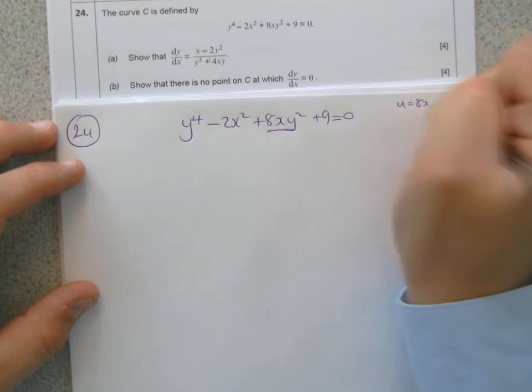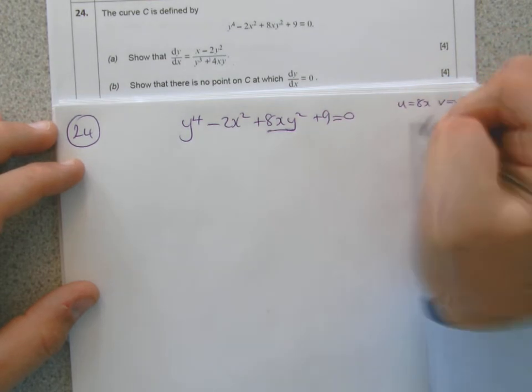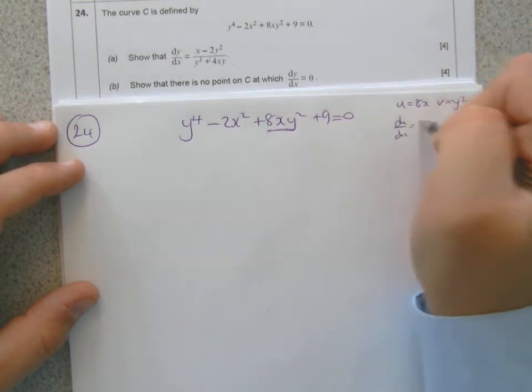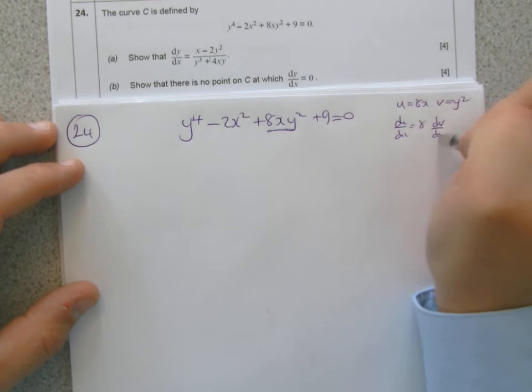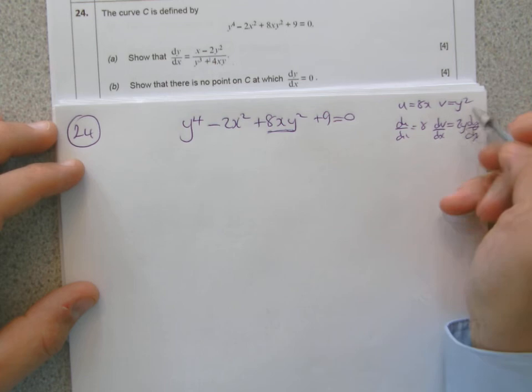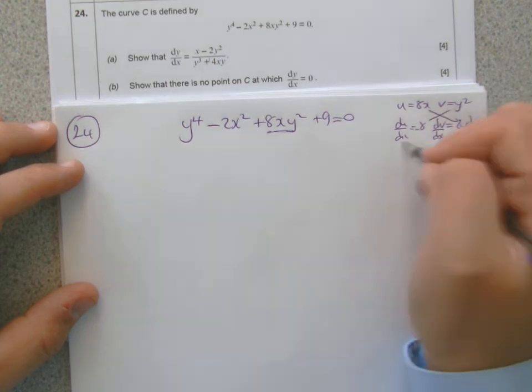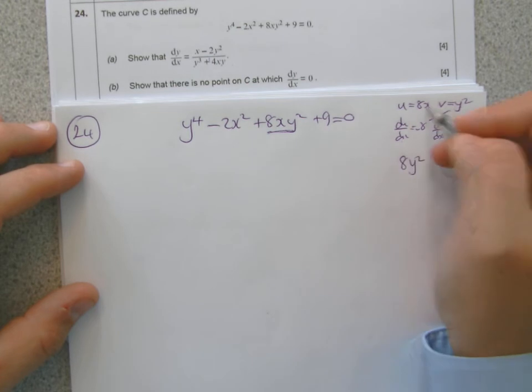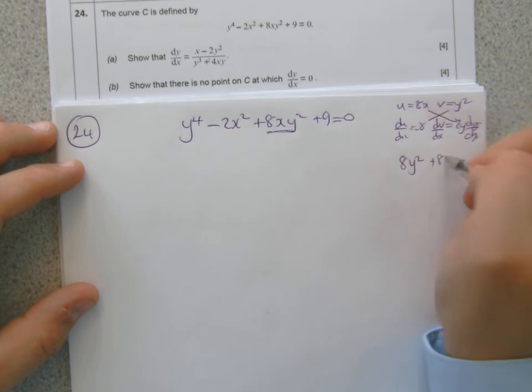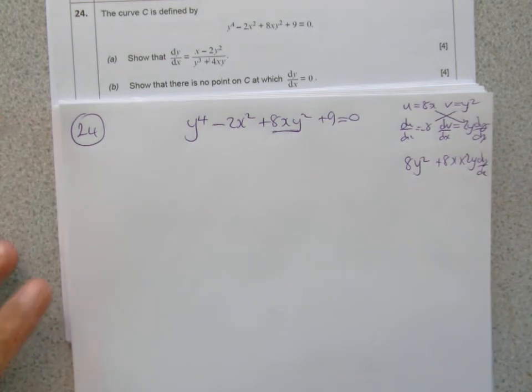So u is 8x, v will be y squared, du/dx is 8, dv/dx will be 2y dy/dx. With the product rule then, v du/dx is 8y squared, plus u dv/dx, 8x times 2y dy/dx. So that's the product rule there.